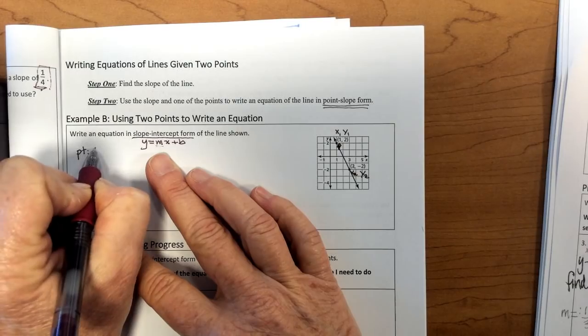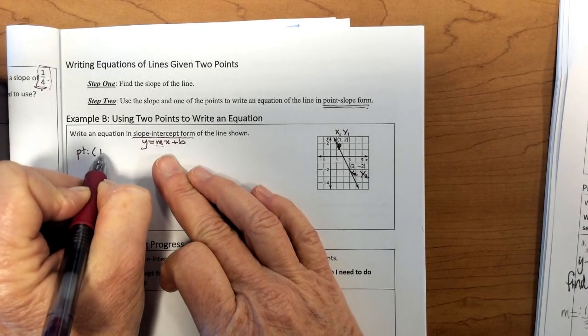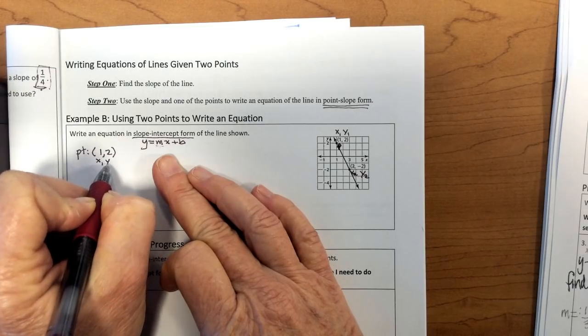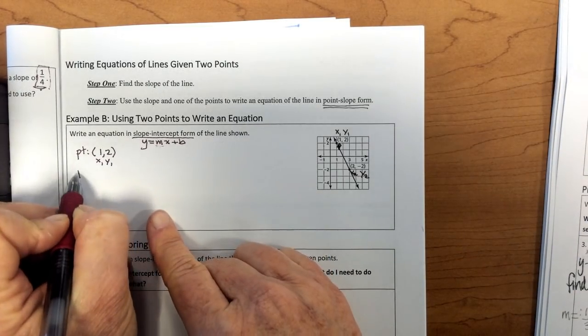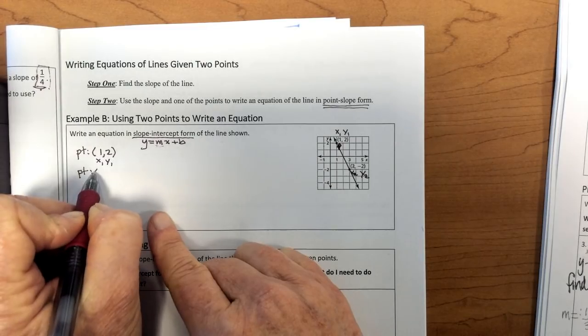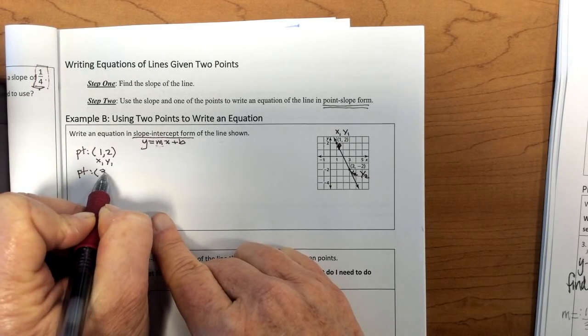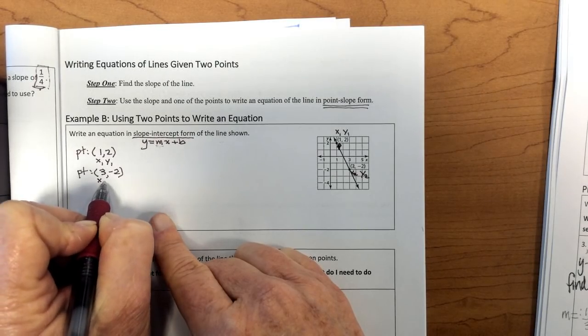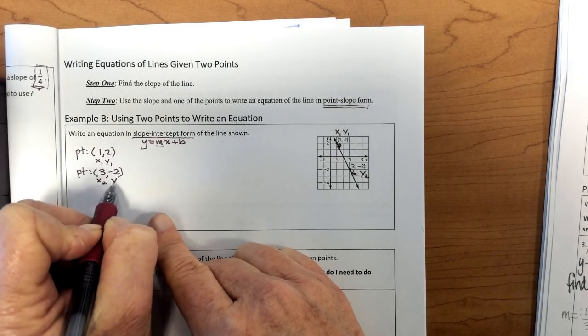My first point is (1, 2), which I'm going to label x1, y1. My second point is (3, -2), and I'm going to label that one x2, y2.